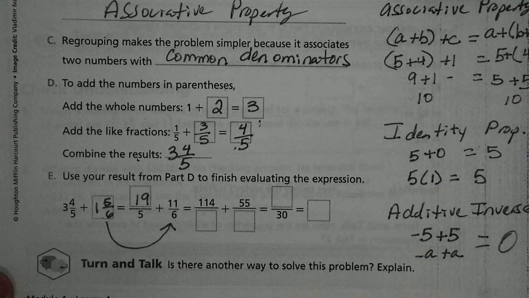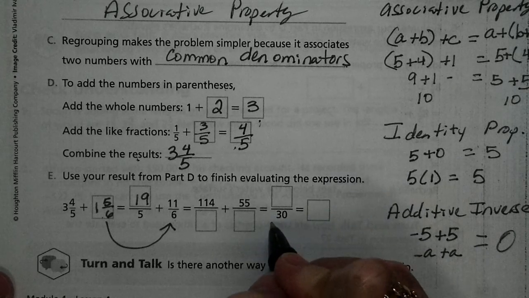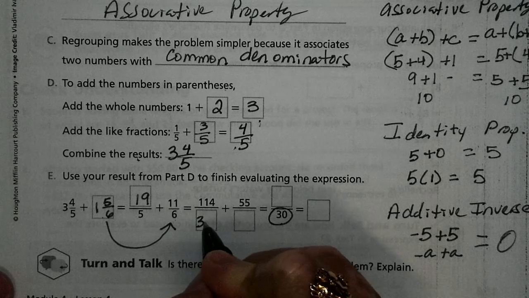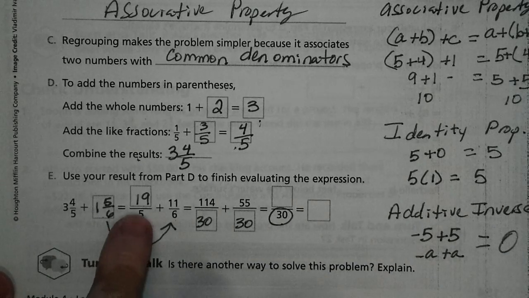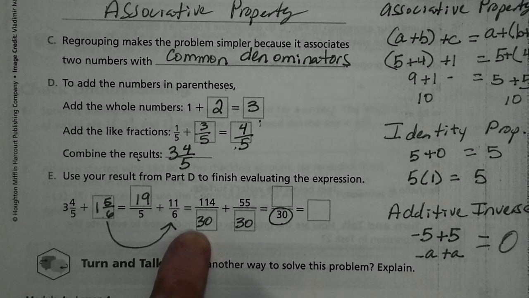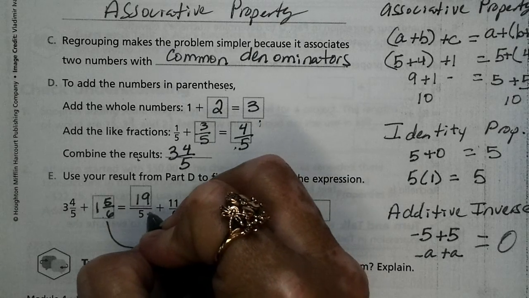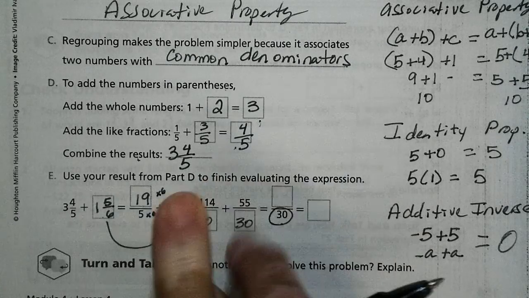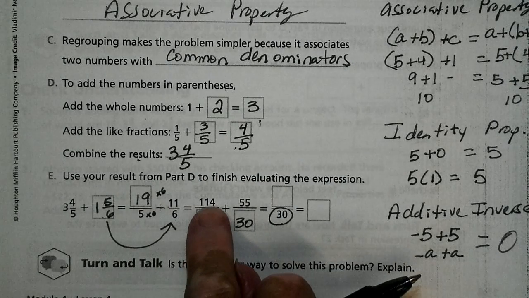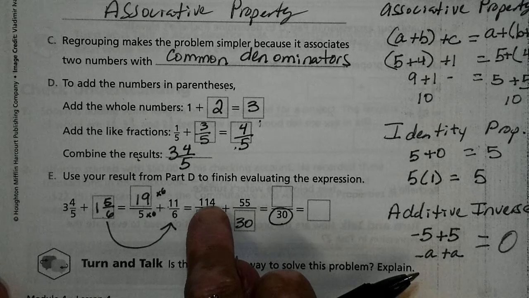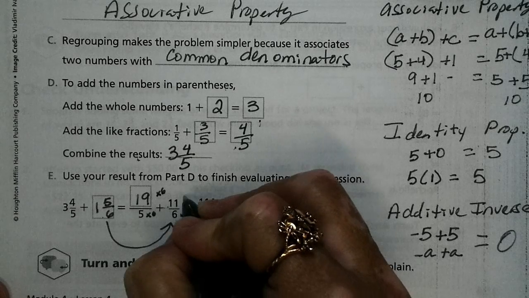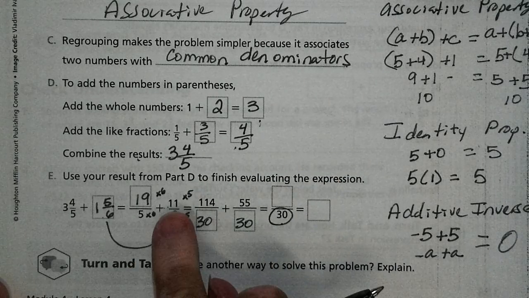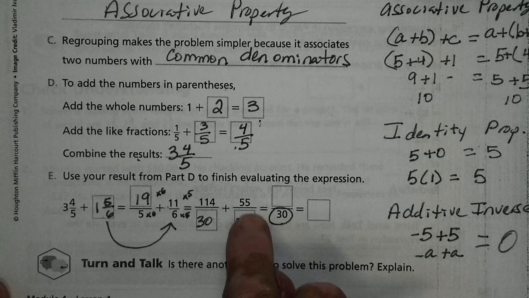Okay, so we do not have common denominators. So my common denominator, they kind of told us already, is 30. So 5 into 30 is 6. So 19 times 6 is 114. And then you do the same thing for here. 6 times 5 is 30, and so 11 times 5 is 55.